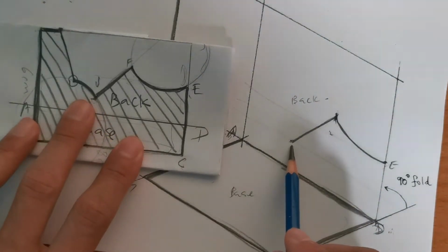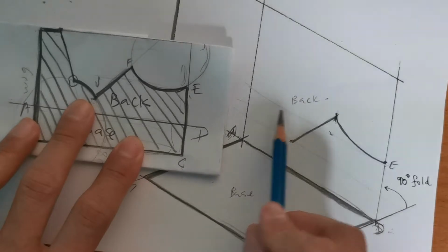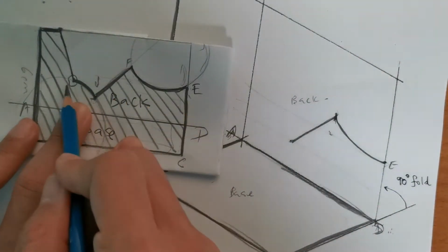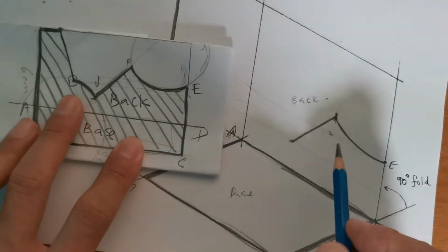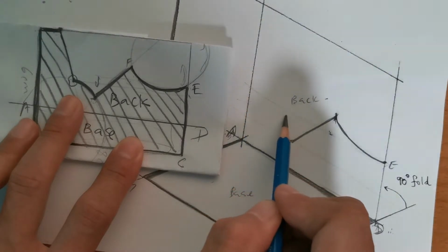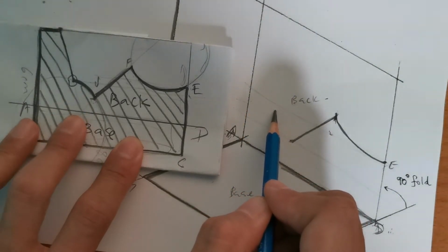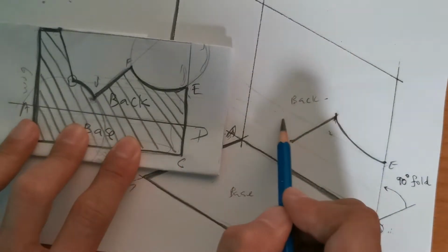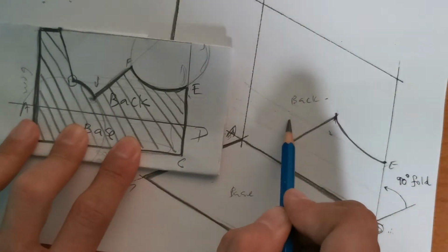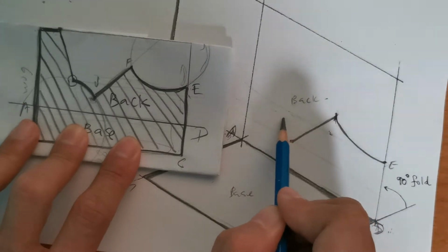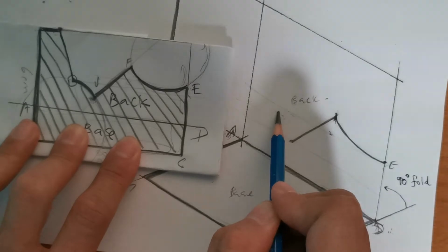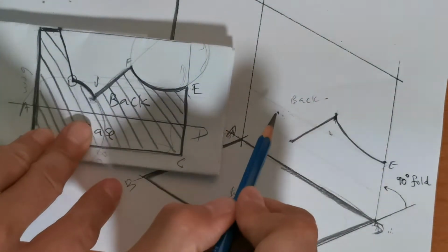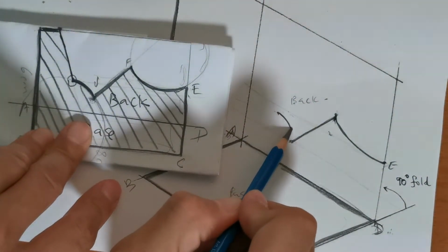It's in between. It's slightly lower than E, right? I would say it's slightly lower than E. So I know that it's slightly lower than E somewhere here, and then it's to the left of this point. So lower than E. E is here. So slightly lower is here, and then to the left, so somewhere down here, and I know that there is a curve down here, so I join the 2 points with a curve.